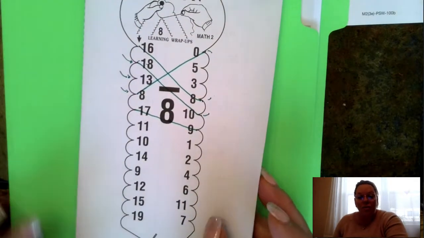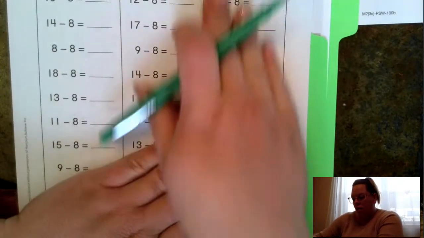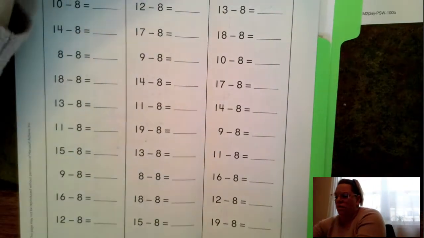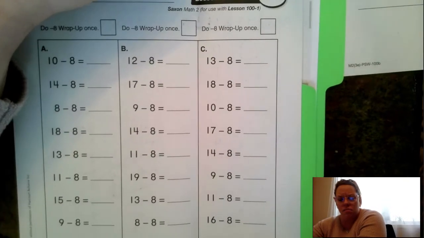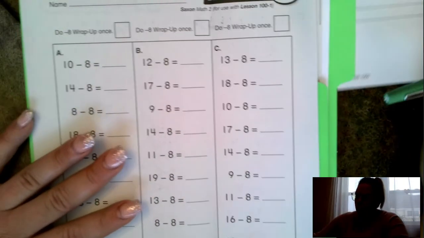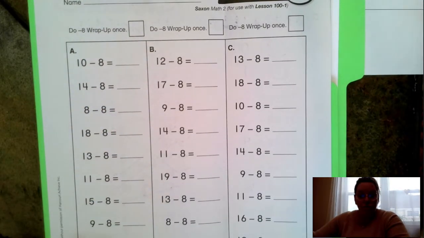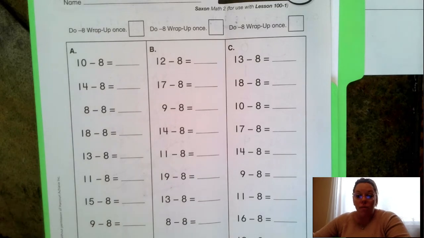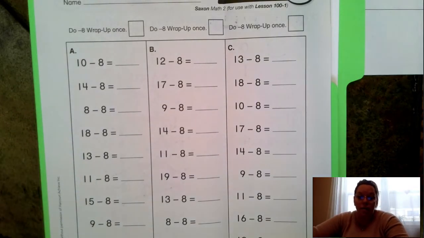And then you're going to go ahead and finish filling that out. On the back side, if you have the wrap-ups, if you have the 8 wrap-ups, go ahead and use them. I'm having a hard time remembering if the 8s got put in your folder from this week or if they're in the folder for next week. So if you have the 8s that got put in, go ahead and use them. If they're not, then I just want you to do some extra practice with them at home next week, okay?